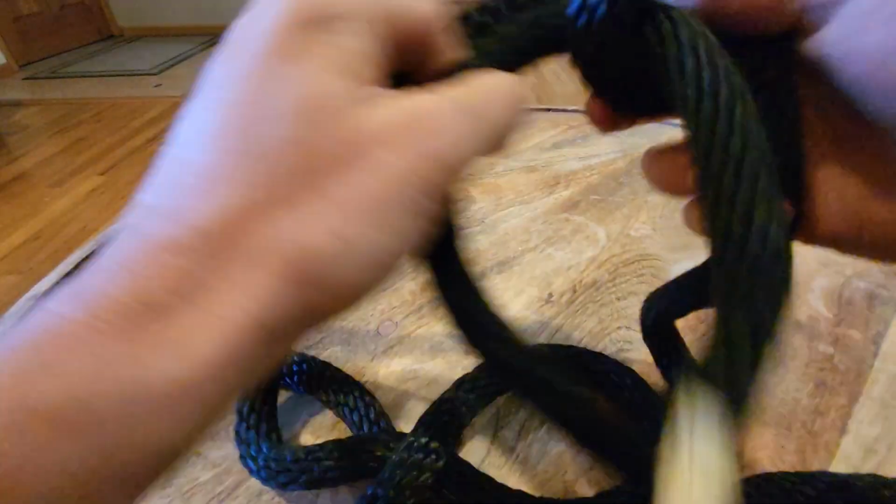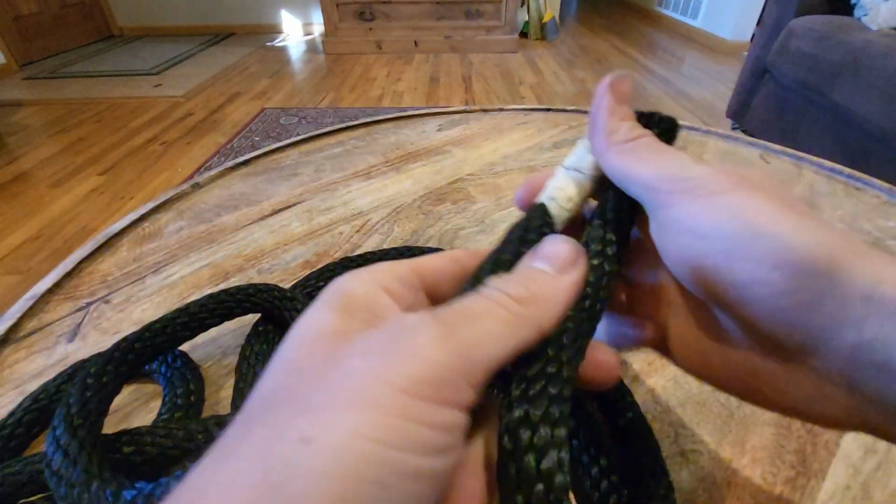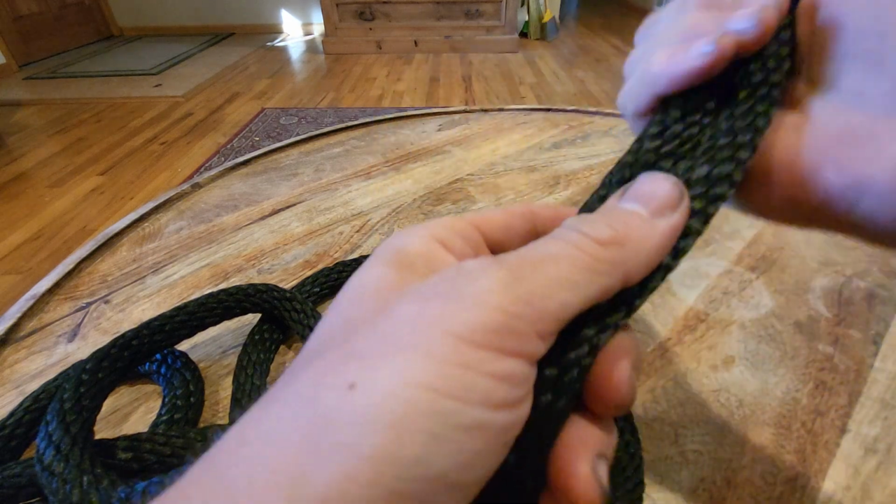Pigtail is going to be the end of the line. It's going to be these little guys right at the end of the line. Pigtails.